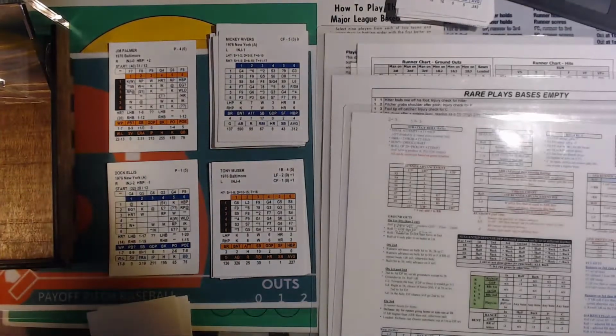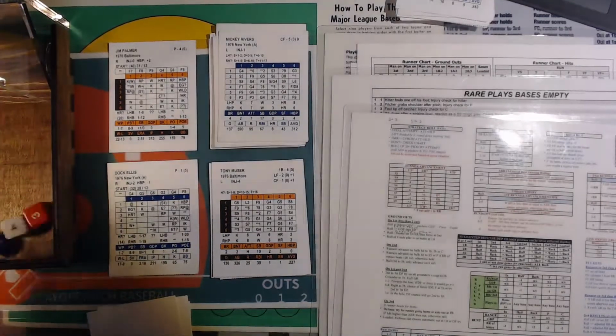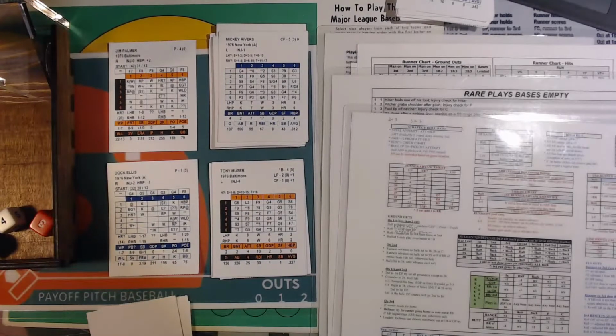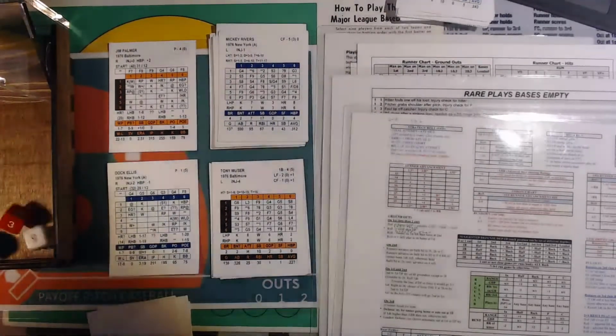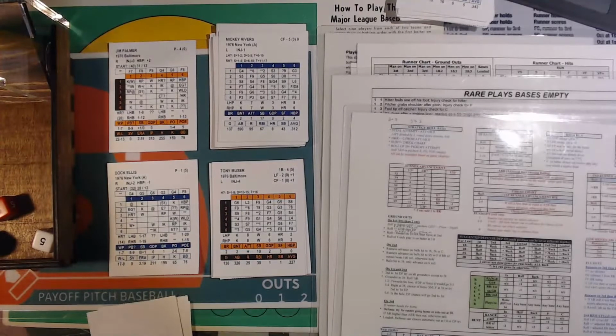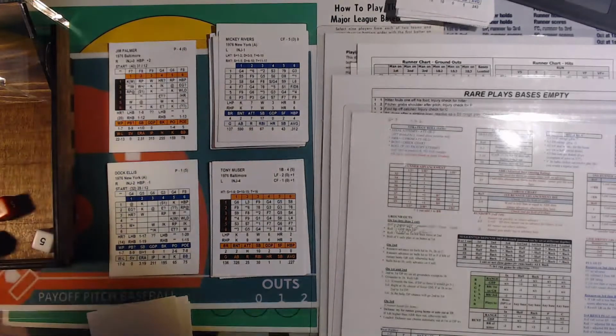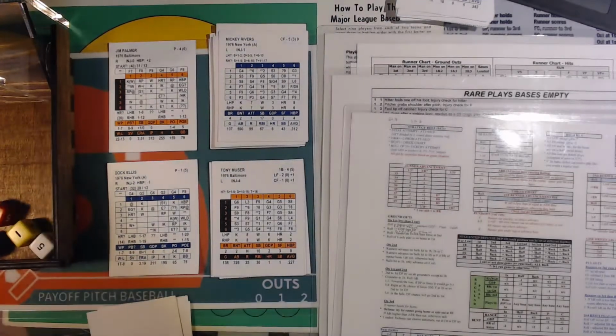Tony Muser with a runner at first. Nobody out. Doc Ellis, the pitch, 3-4. That's a blank. We're going to use that 11. That's a 3-5, and that's a star line 1, which is grounded to the second baseman. He's a 2. Halfway is a 3. It was grounded to second baseman, so it's going to be a 3. We're looking for 3 or less for the double play, and we get it. So it's going to be a 4-6-3 double play. And that's going to be 2 outs. It erases the single by Singleton.